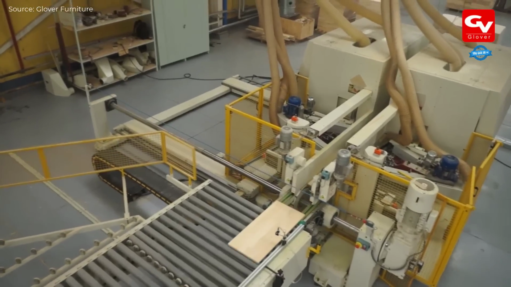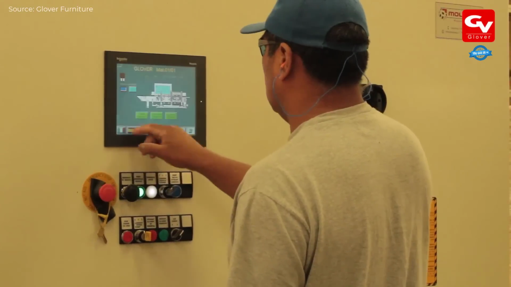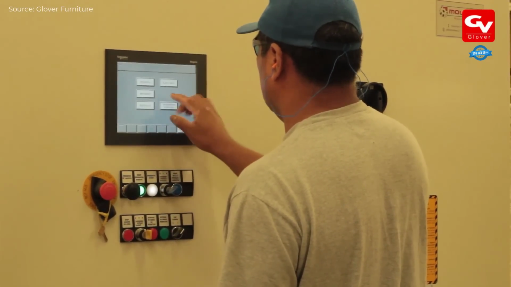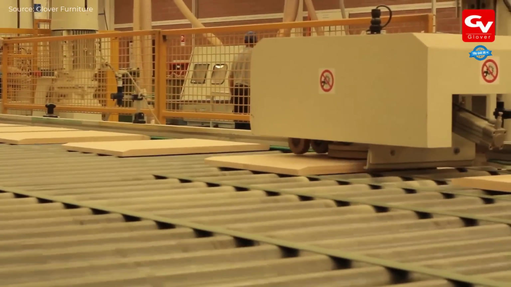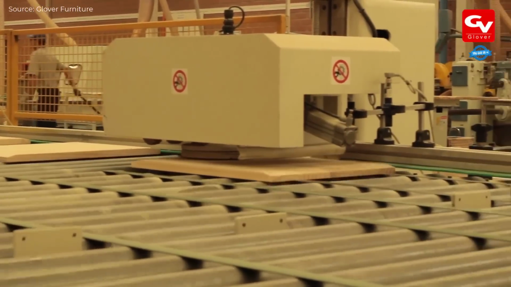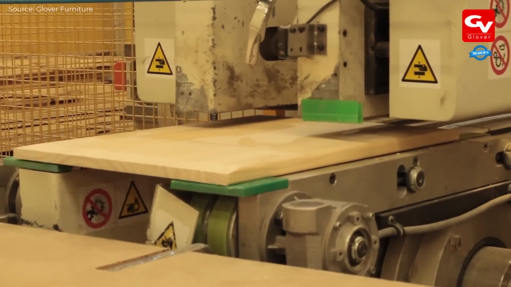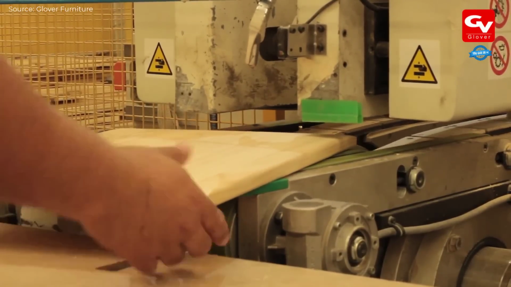Machining and fine details. In the machining section, precision machines such as the CNC router are used to carve intricate patterns and details into the wood. This machine allows for flexibility in design, creating everything from classic to modern styles with high precision.